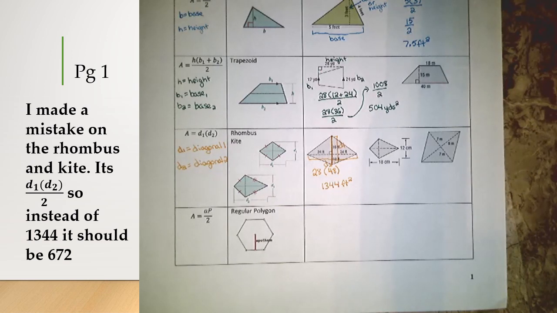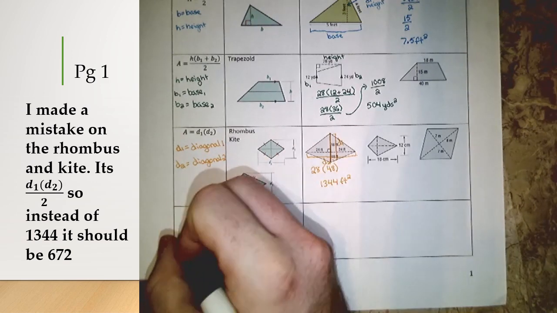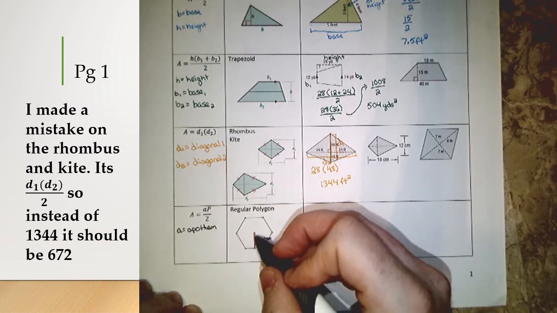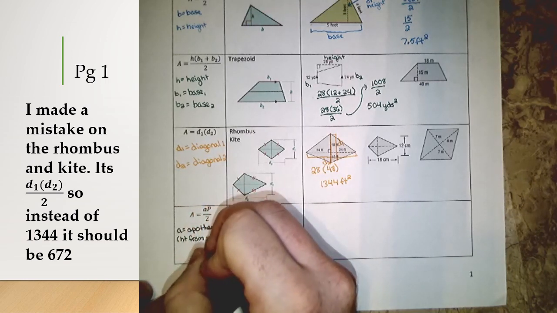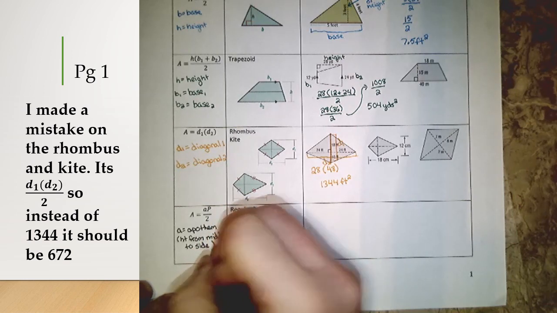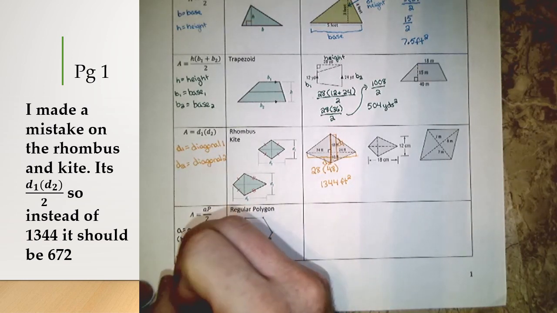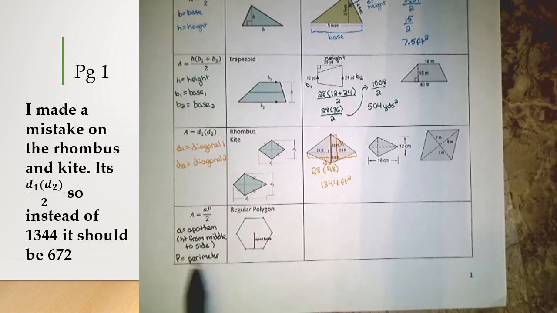Now, the next one, the regular polygons, we're going to practice more later in the packet, but we still want to make sure we know what the formula is. And it says area equals A times P over 2. Now, A is the apothem. So, like they have here, it's even labeled there. An apothem is the height from the middle to the side. So, from the middle to the middle of this side here, that's an apothem. P stands for perimeter. And again, we'll have more practice with this later on in the packet.